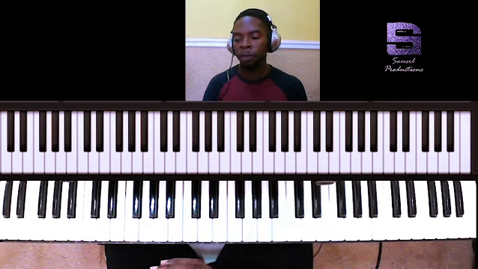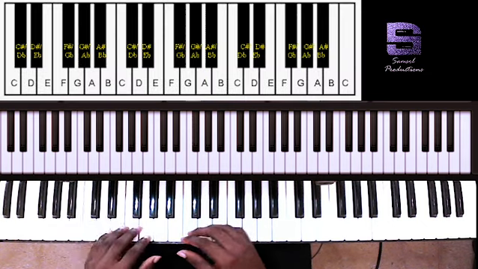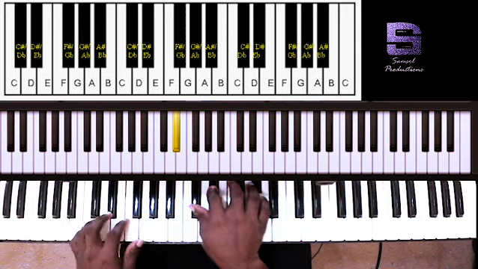Taking a look at the piano, for most people it comes off as intimidating because there are a lot of keys and they don't know which key to go to, what to press, or how to navigate. But today I'm going to be showing you how to identify these keys. Taking a look at the piano, you discover that the keys are in two main colors, black and white. So you have the black keys and the white keys.